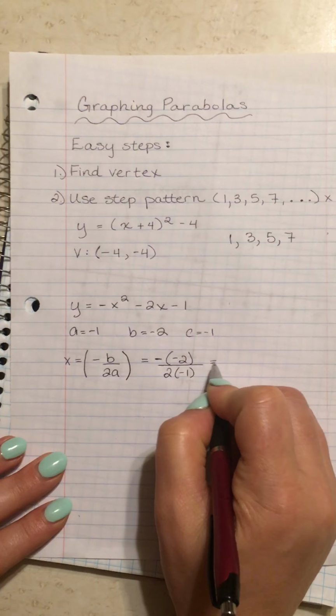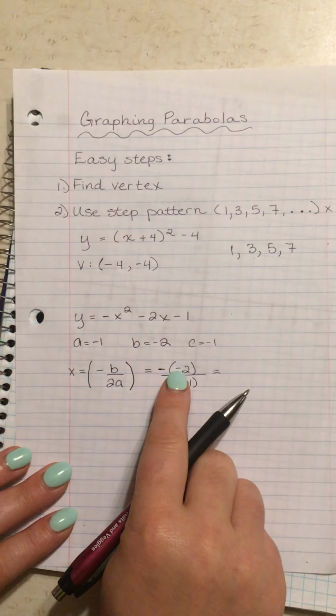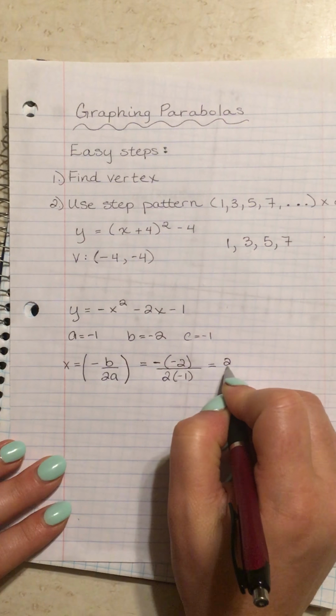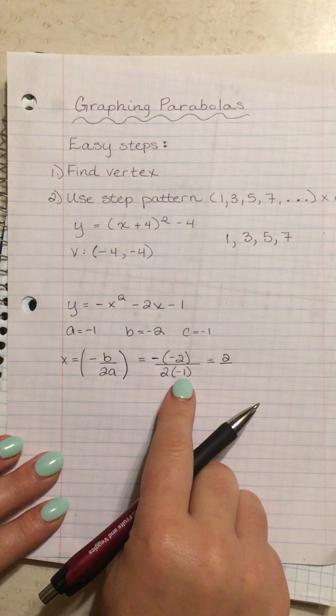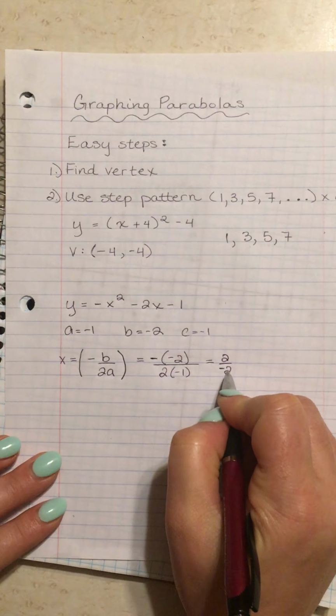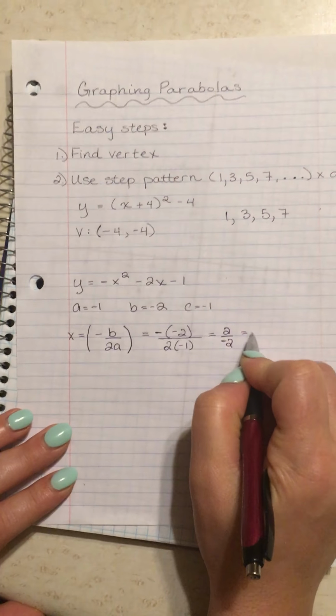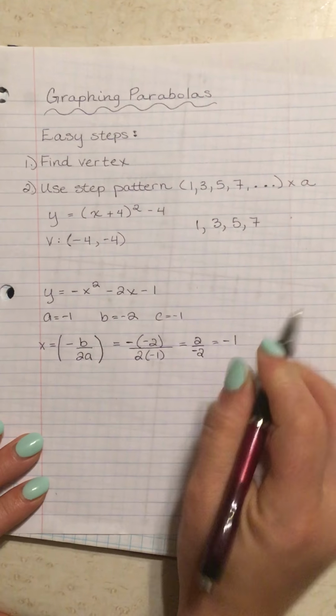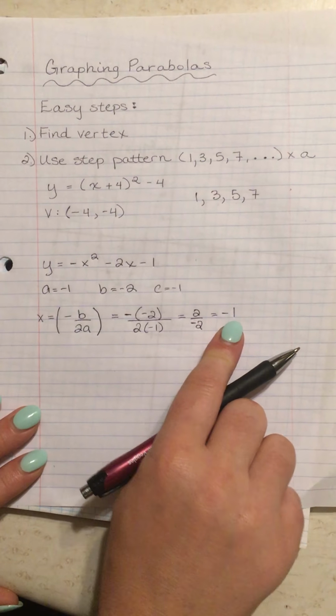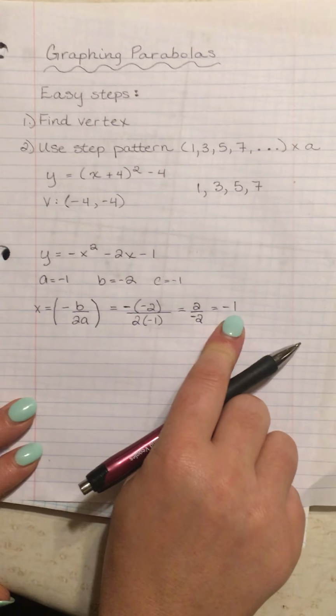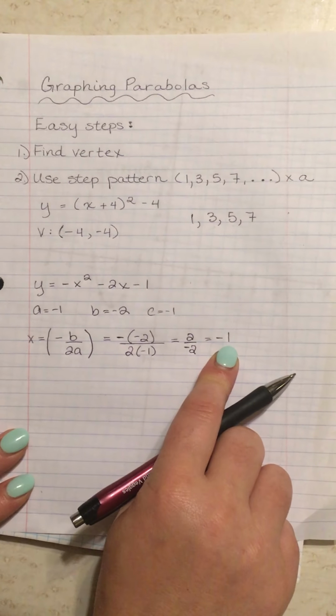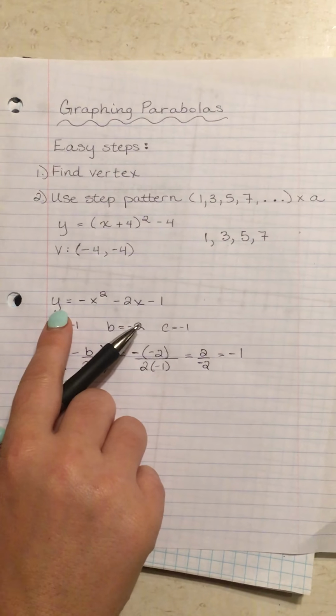So let's simplify that. Negative times a negative is a positive. And this is going to be negative 2. So our x coordinate is negative 1. So that's our negative 1. Now we're going to take our negative 1 and we're going to plug it in to solve for y.